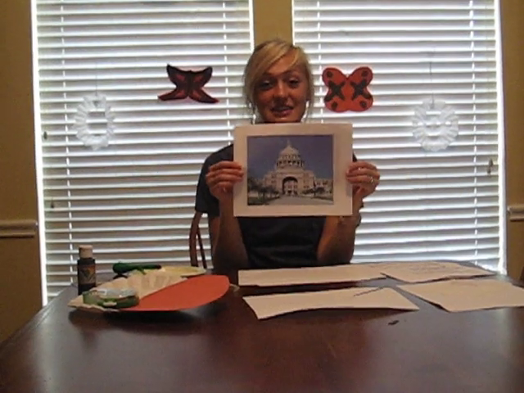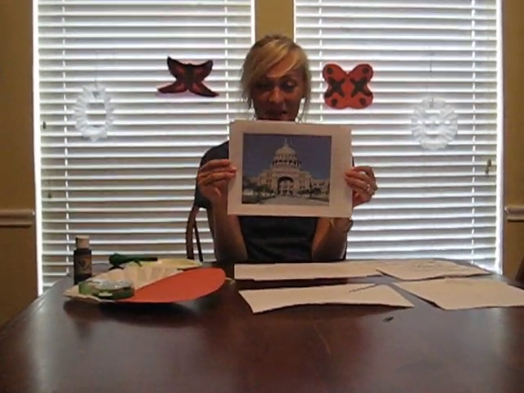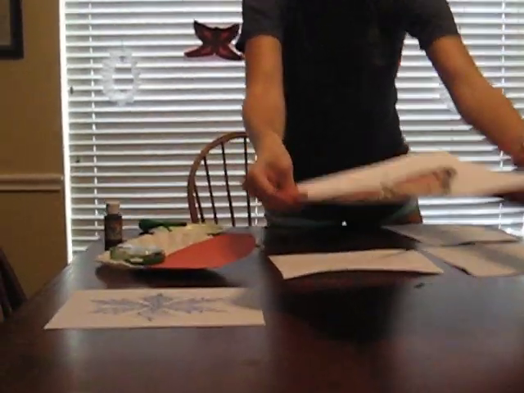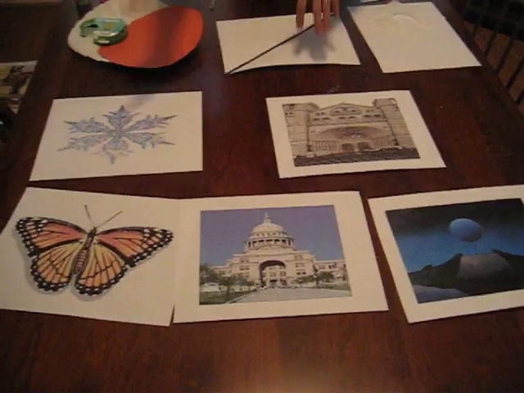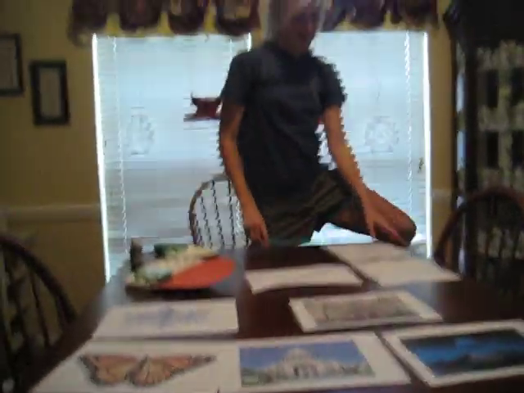And next is the Texas Capitol building. Here's a famous piece of artwork. And finally we have a cathedral that's in Rome. Now, do any of you see any similarities between any of these pictures? And once again, I'm going to give the students a chance to respond.